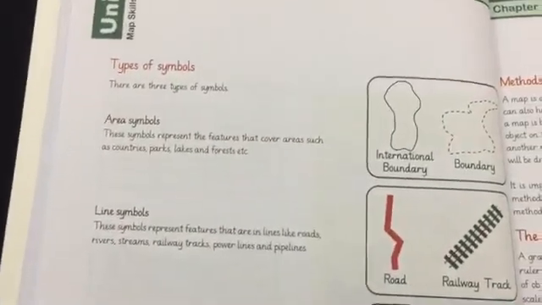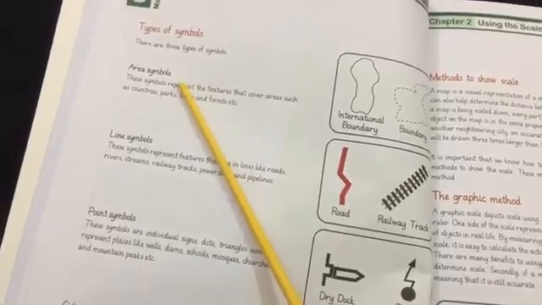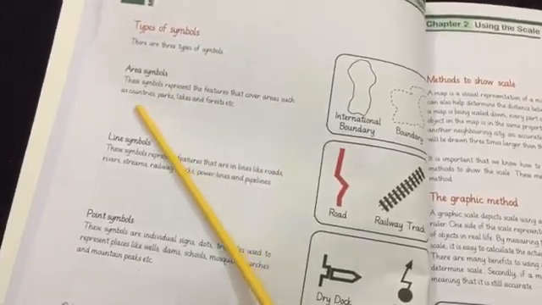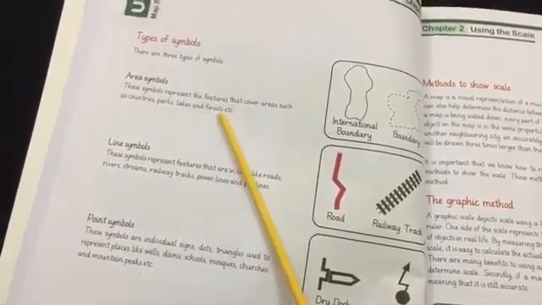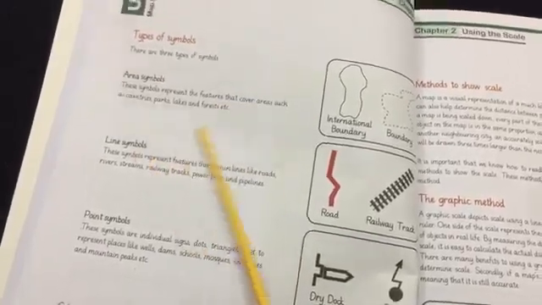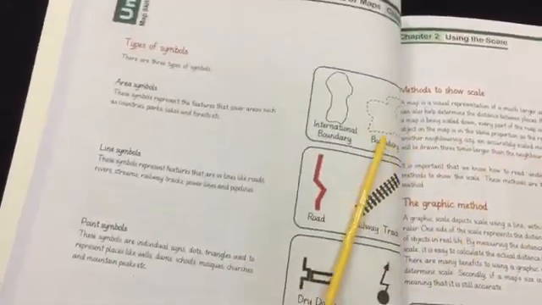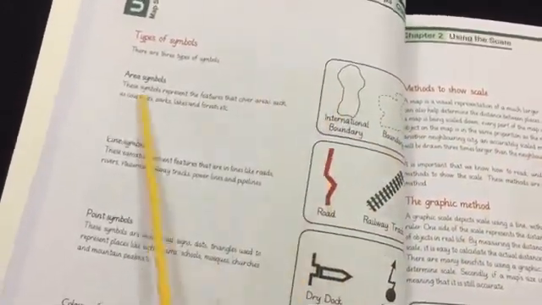Now we have the types of symbols. So we have different types of symbols. The first are the area symbols. They tell us about the countries, parks, lakes and forests. These are the area symbols. Then we have the line symbols. You see, it tells us about the international boundary and other boundaries, right?